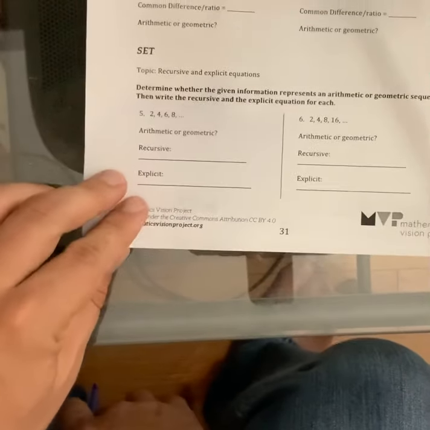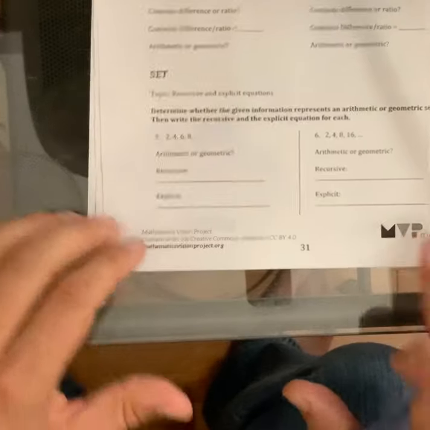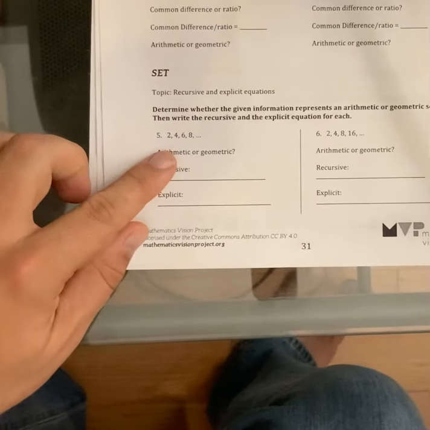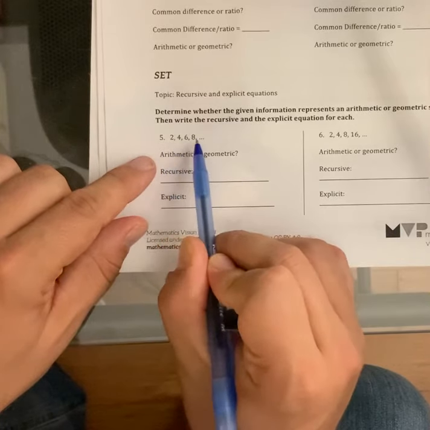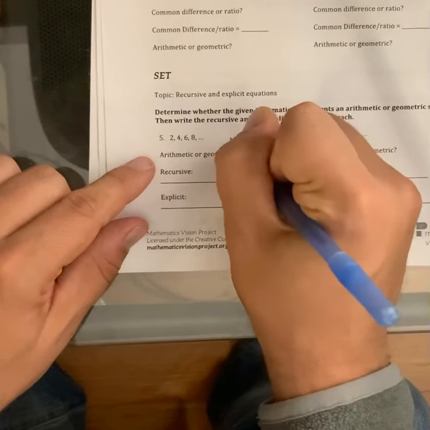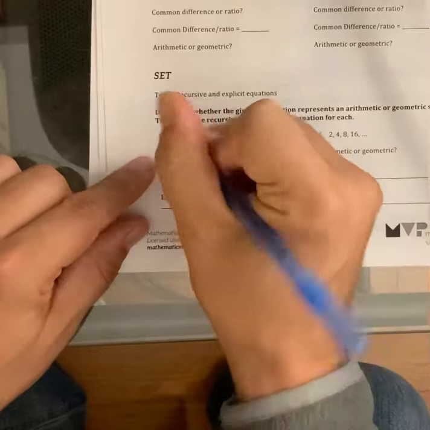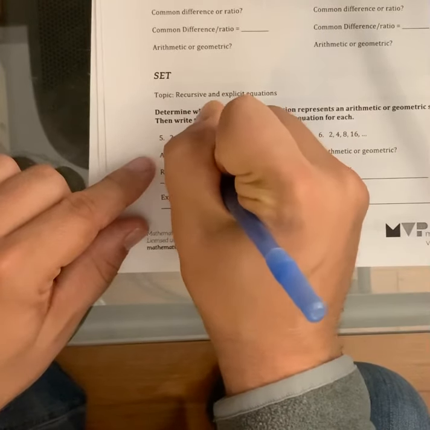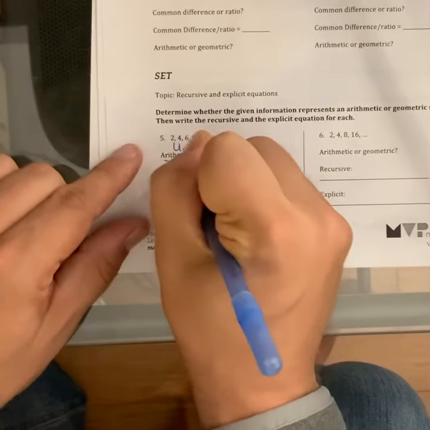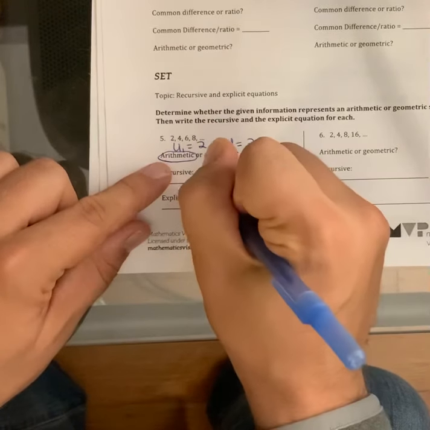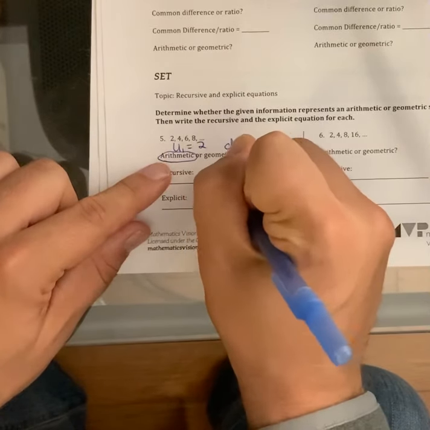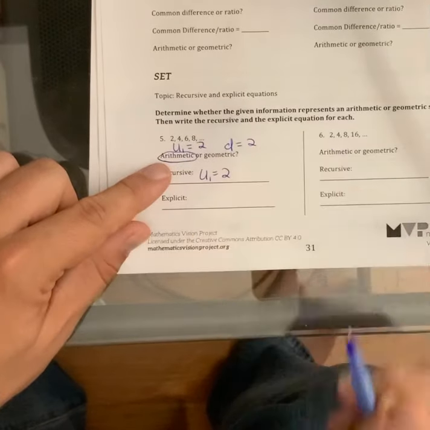So looking at my set problems, we have to again decide if it's arithmetic or geometric. So here I notice I'm adding 2, so my common difference is 2. And then u sub 1, my first term, is 2. This is arithmetic. So my recursive formula, we just start u sub 1, define your first term is 2.